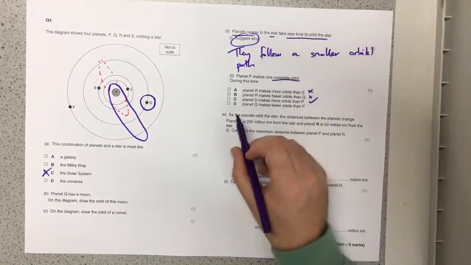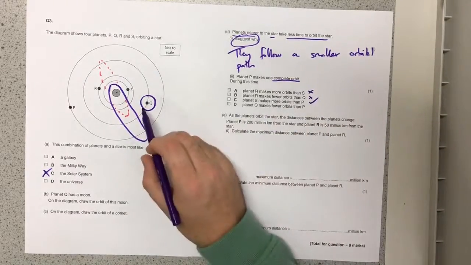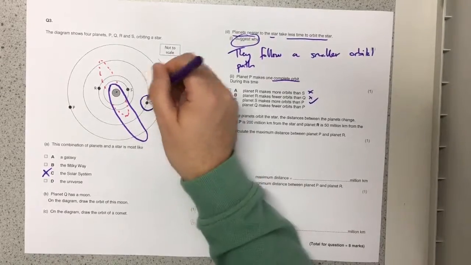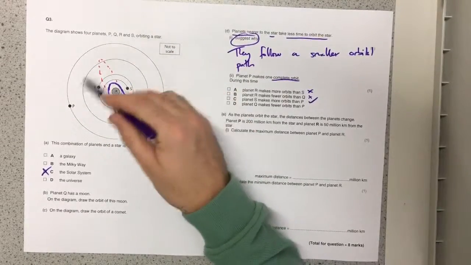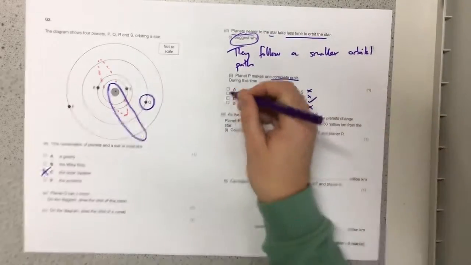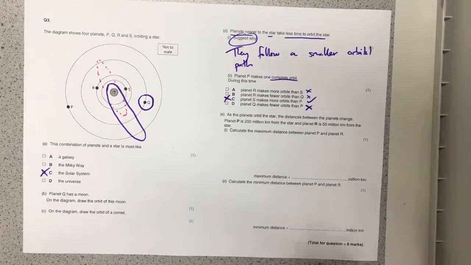And then let's just double check. Planet Q, this one here, makes fewer orbits than Planet P. Again, no, it's closer. It's going to be following a smaller orbit at a higher speed. It's going to be making more orbits. So that's definitely wrong as well. So the answer is C.